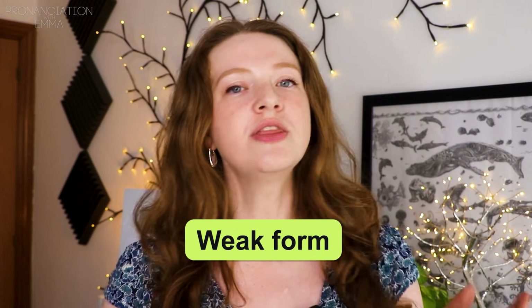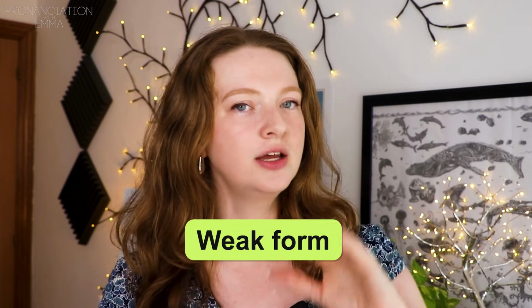Alright, let's dive into today's British English pronunciation lesson. In clear, careful speech, we say "and" with a very open and clear "a" vowel and a very clear "d" at the end. However, in fast, natural speech, we almost never pronounce it like that because it's too strong. Instead, we use what's called a weak form, where the vowel sound becomes softer and weaker.